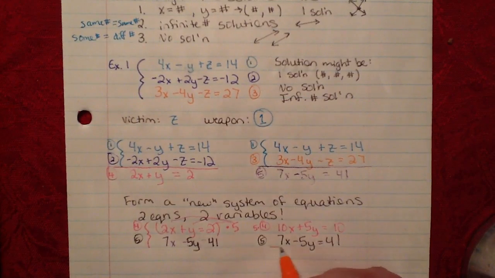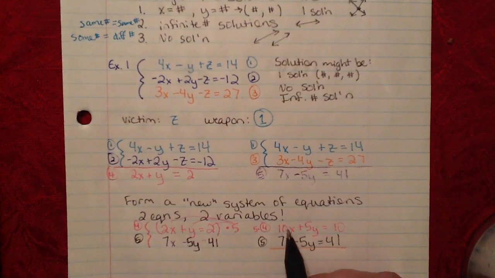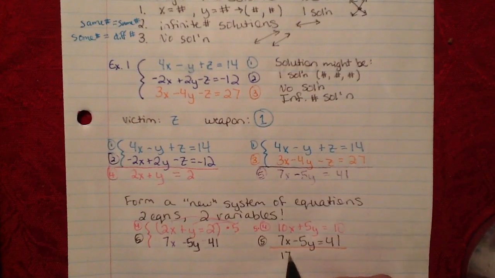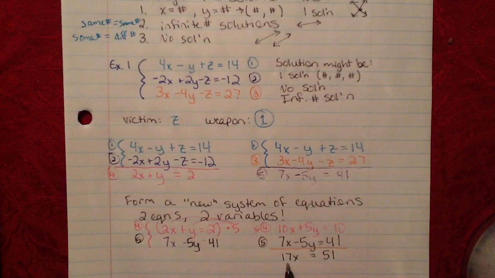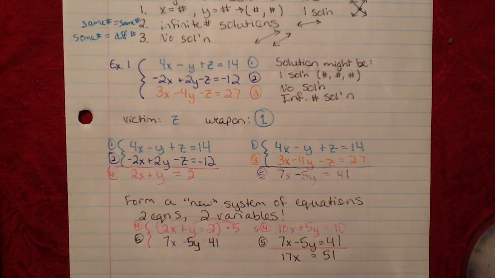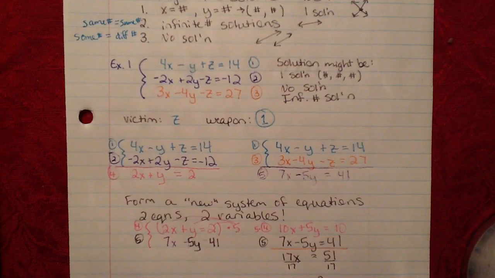So now we can get this taken care of. Let's see. If we add here, 10x plus 7x is 17x. My y's are gone, and this equals 51. Now notice I am finally to where I can start solving this puzzle. I could figure out what x is. So I need to divide both sides by 17, and x equals 3. Yay! So I could start my ordered pair.